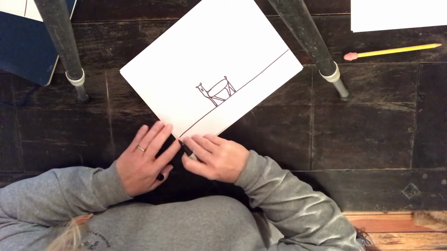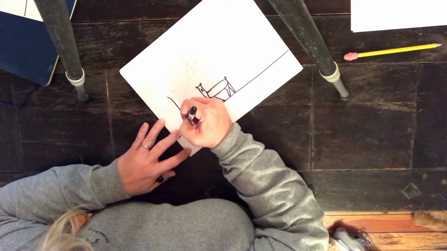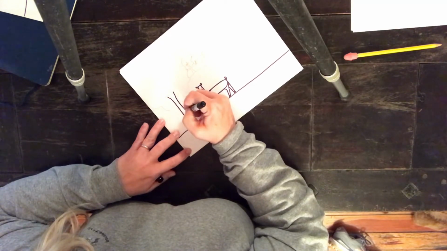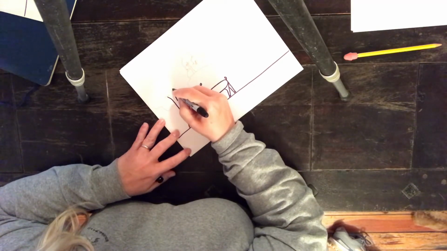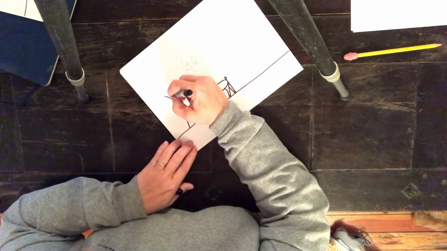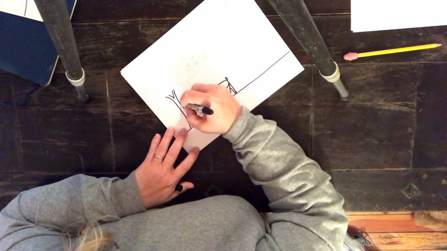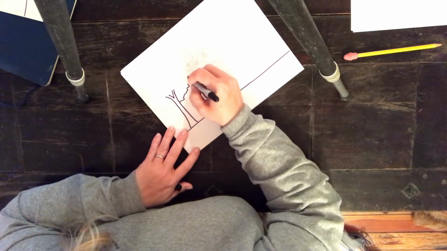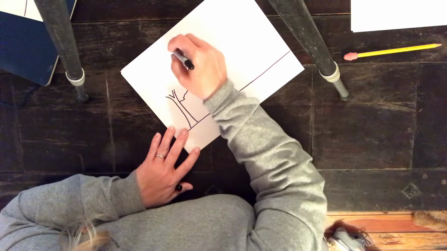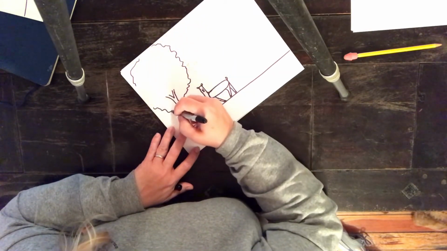And then I'm going to draw a couple trees in the foreground. So I'm going to start with the trunk. And do kind of a little Y at the top. And then the top of the tree should be fairly big. That's usually the biggest part of the tree. It's usually bigger than the trunk. It's okay if it goes off the page a little bit.